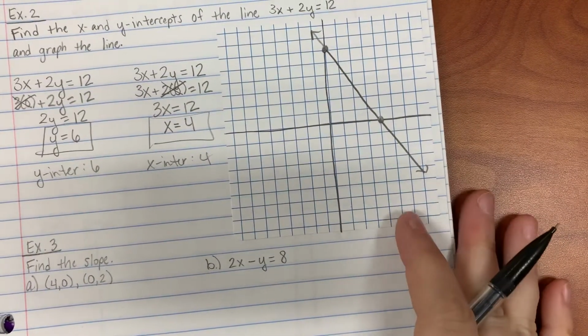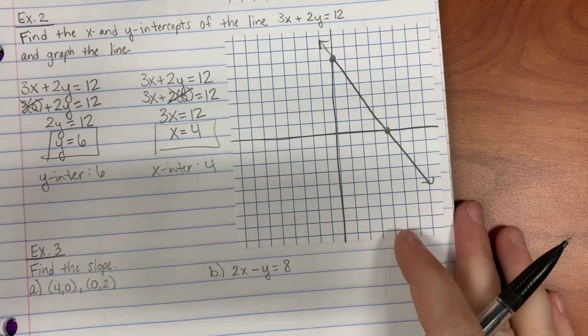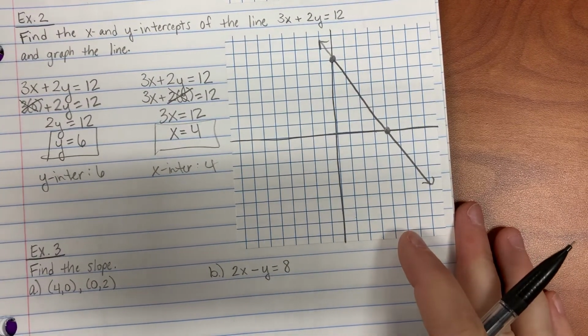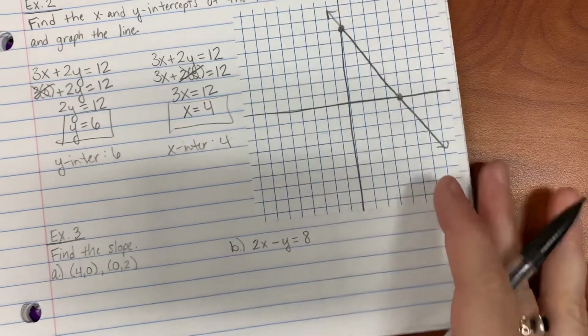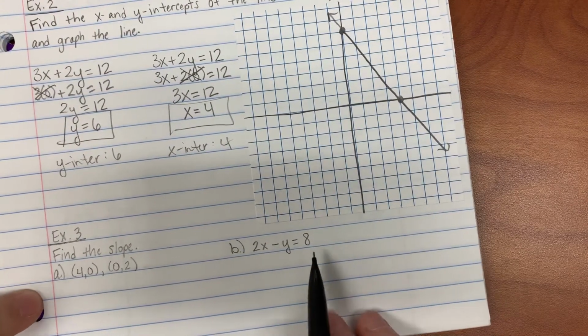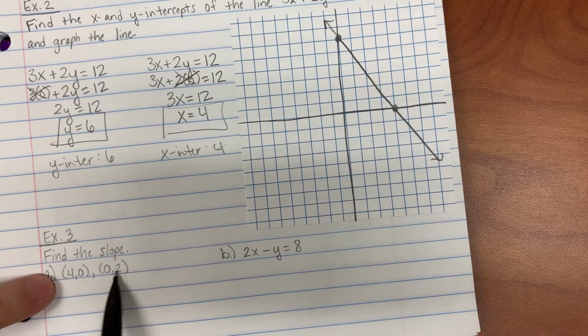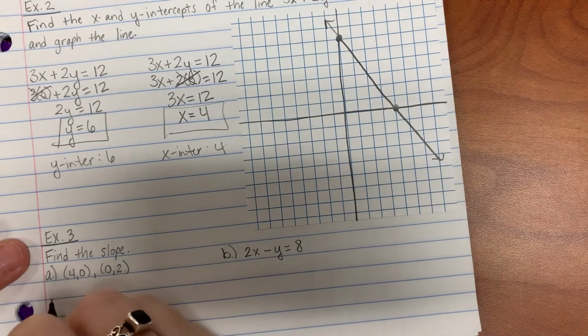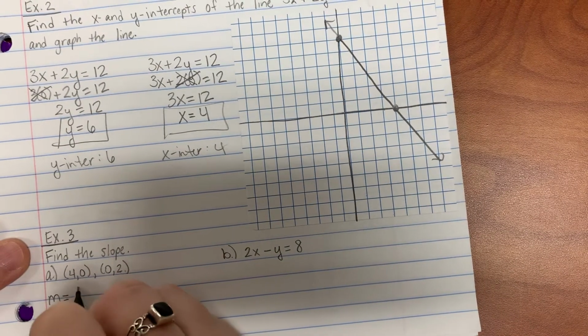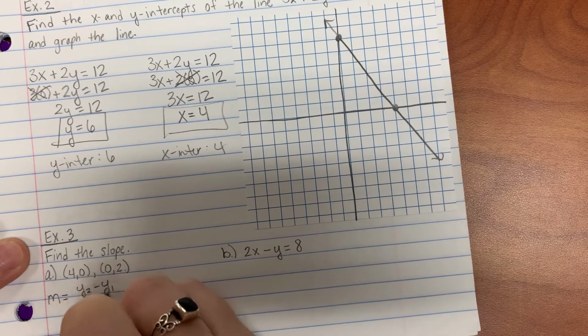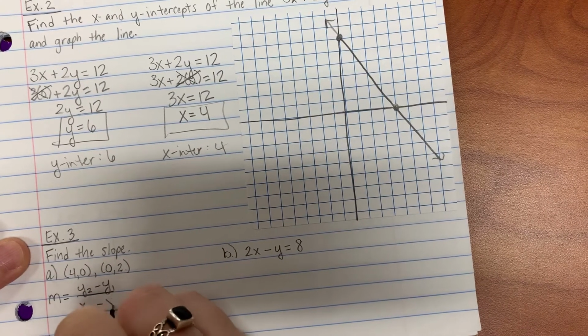Okay, the last thing that they're wanting me to do is find slope given certain information. So on the first one, they're giving me 2 points. On the second one, they're giving me an equation. So finding slope given 2 points, I would use this formula. Slope equals y2 minus y1 over x2 minus x1.